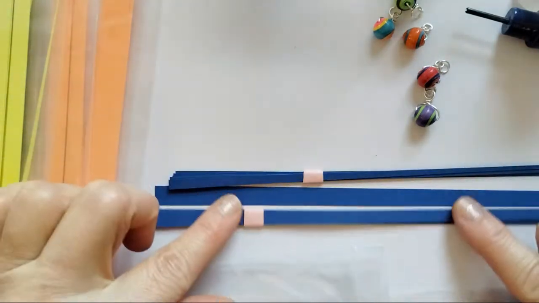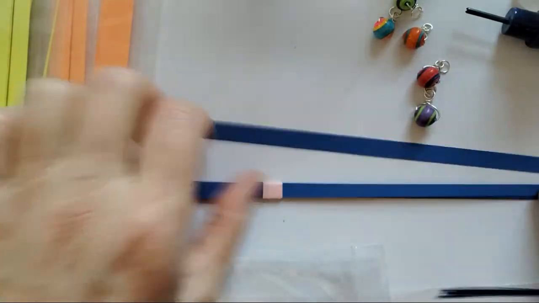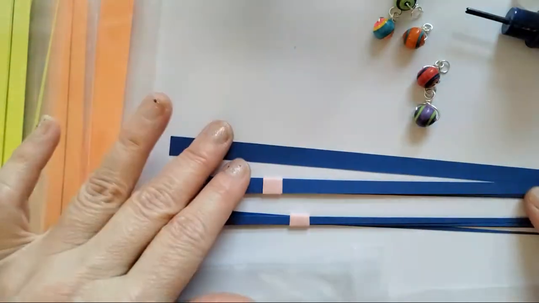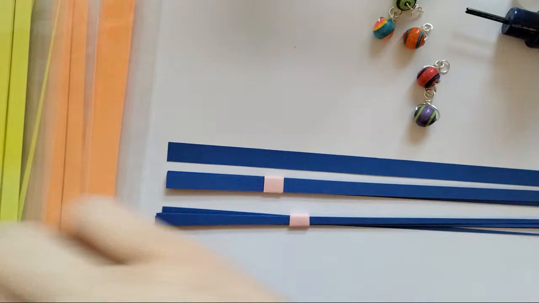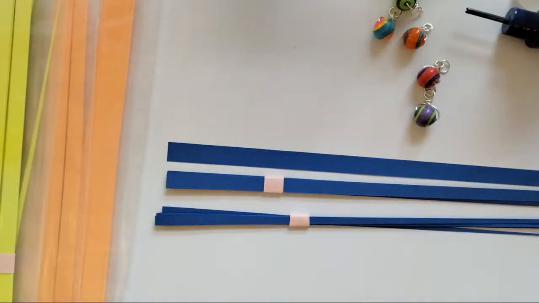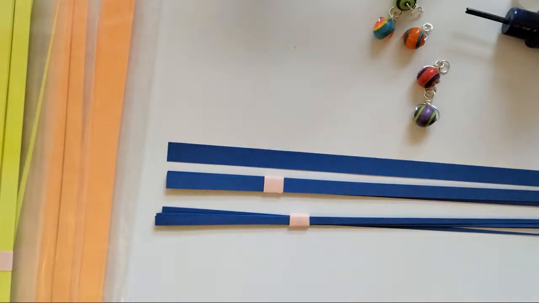All right, so here's the first strip, second strip, and third strip. You tell me which one you want me to start off with, the first strip in the blue. Tell me.